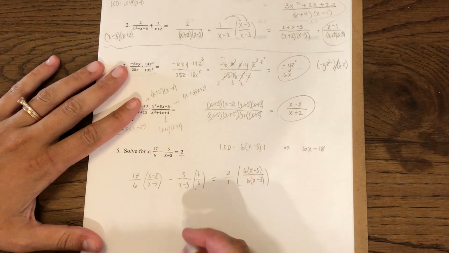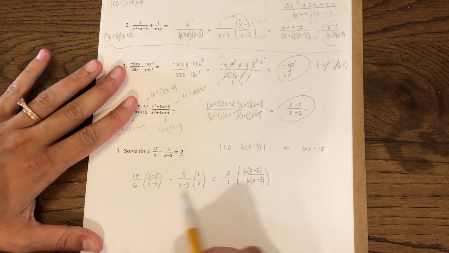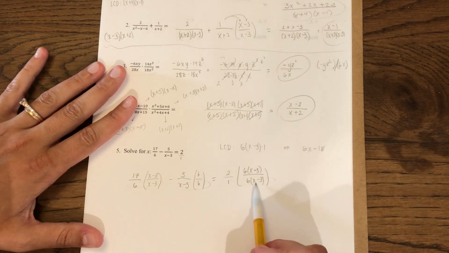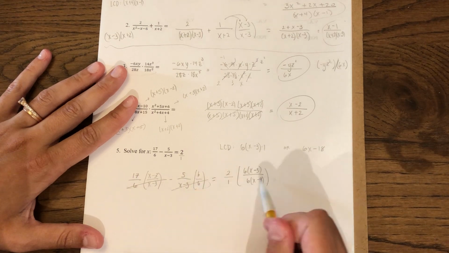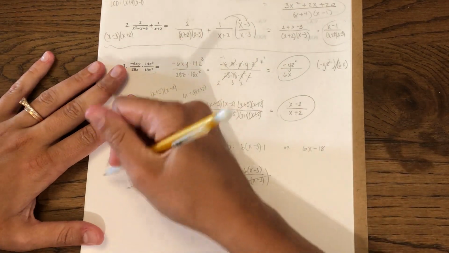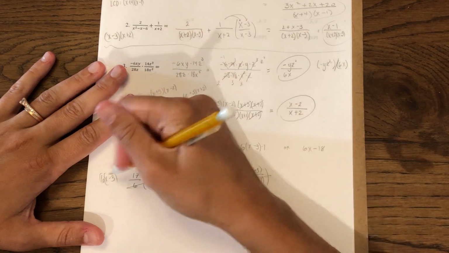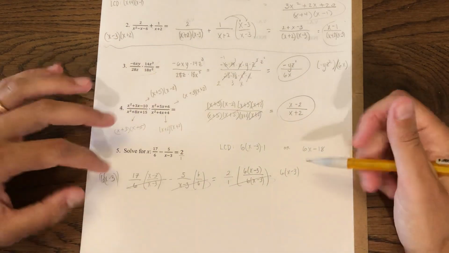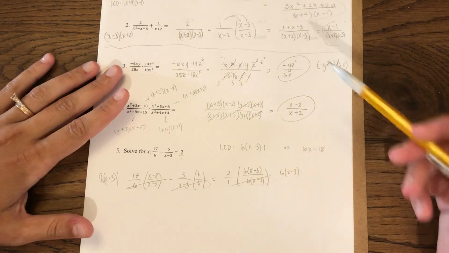And if you want to rewrite this a little bit neater, you can, but the idea here is if we get the same denominator for all the terms, 6 times x minus 3, these can all be canceled out. The denominators can all be canceled out. It's the same thing as if you had said 6 times x minus 3, I'm going to multiply by that on both sides. You can multiply on both sides of an equation, or you could divide on both sides of the equation.